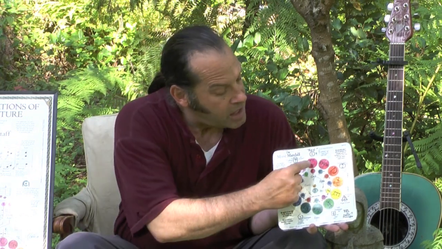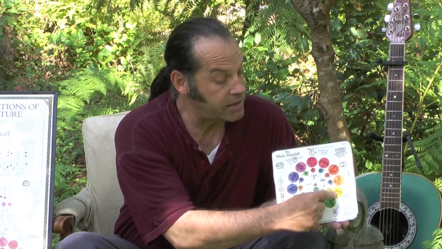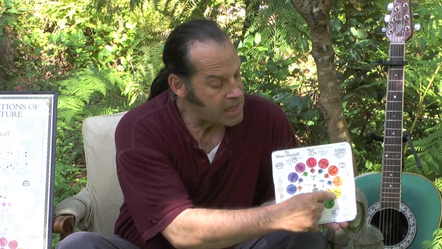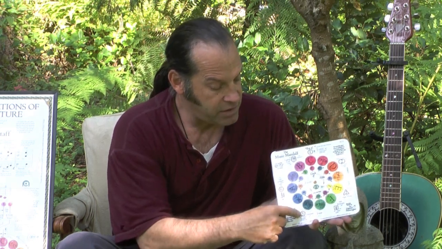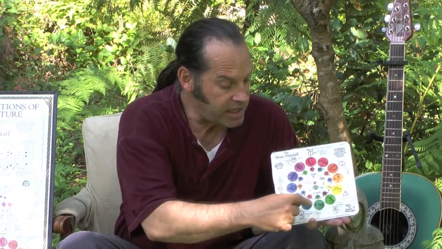So if we're starting on the C note and we go to the 3rd note from there, that's 1, 2, 3, so that's an E note. E is going to be the 3rd note in the C major chord. And then we go 4, 5. The 5th note is a G. So a C major chord is built from the notes C, E, and G.